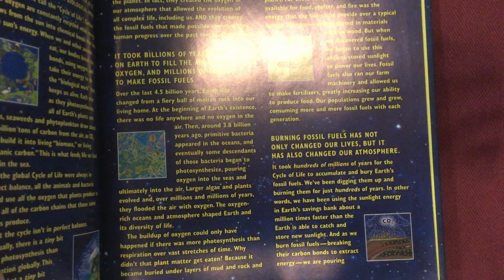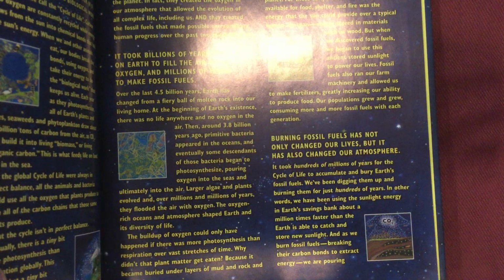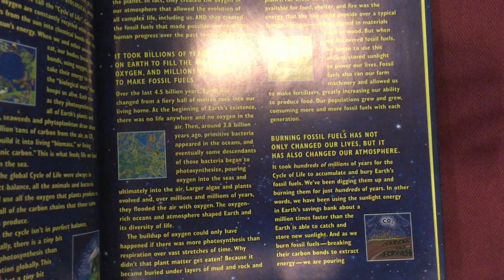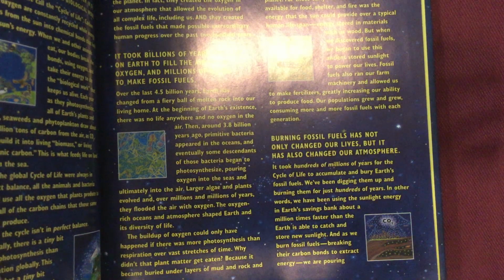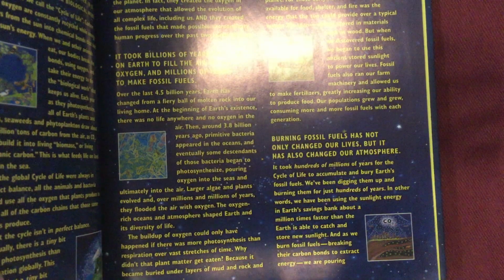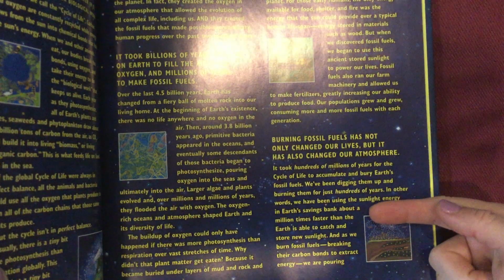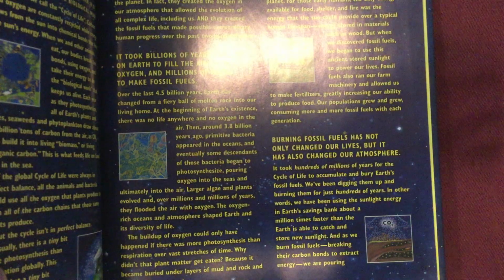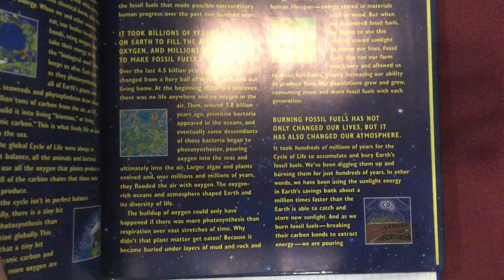It took hundreds of millions of years for the cycle of life to accumulate and bury Earth's fossil fuels. We've been digging them up and burning them for just hundreds of years. In other words, we have been using the sunlight energy in Earth's savings bank about 1 million times faster than the Earth is able to catch up and store new sunlight.